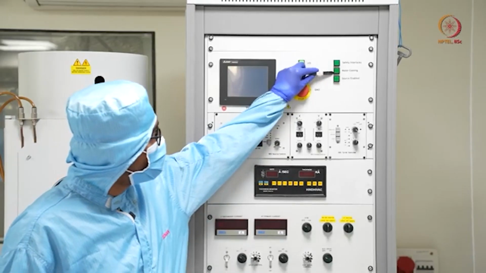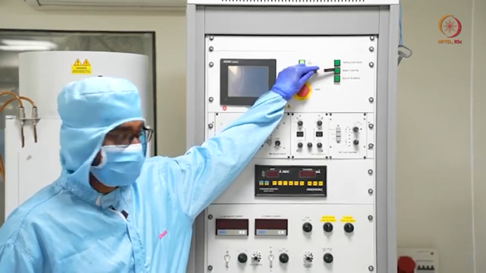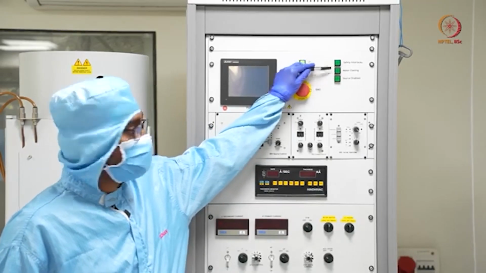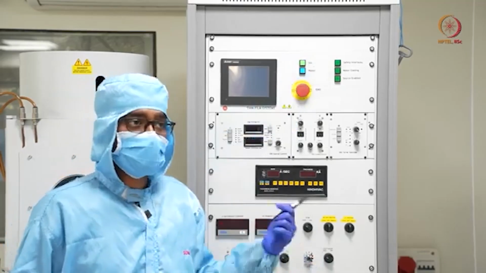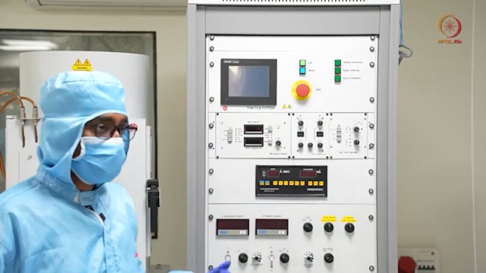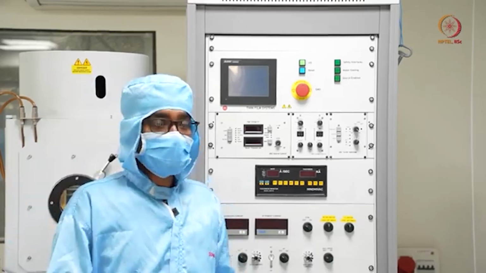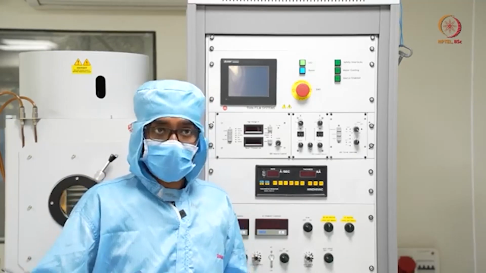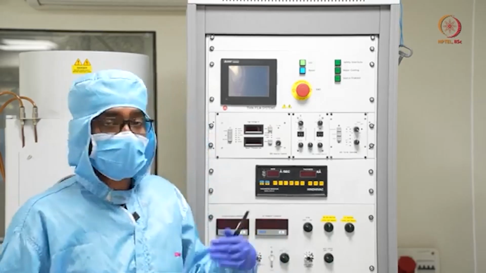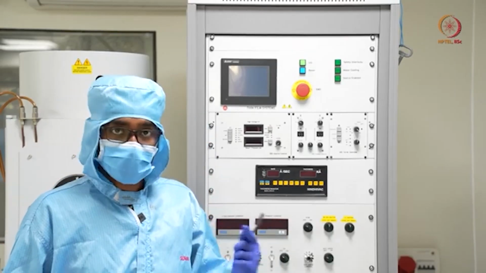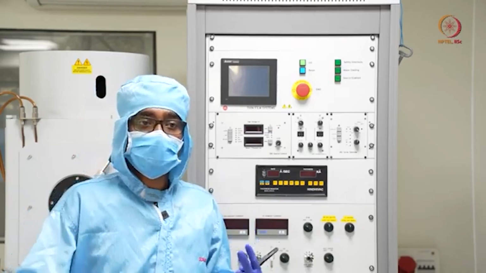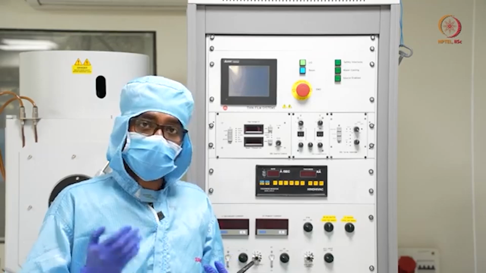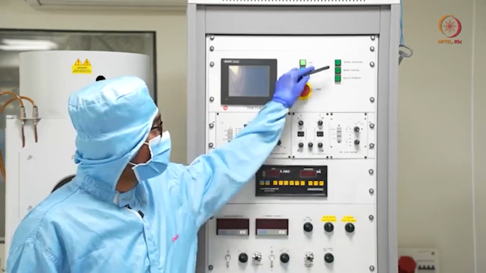And here, the second one is the water cooling. Water cooling will be shown here, whether water cooling is on or not. This is that indication. As already discussed, a chiller is required for cooling the gun as well as the chamber. So first, whether that chiller supply is on or not, and second, whether the pressure created by the water, basically whether the water flow, is enough or not, will be indicated by this.